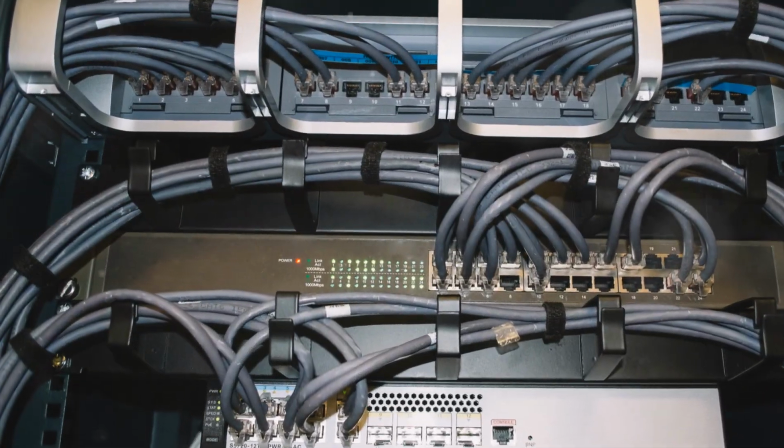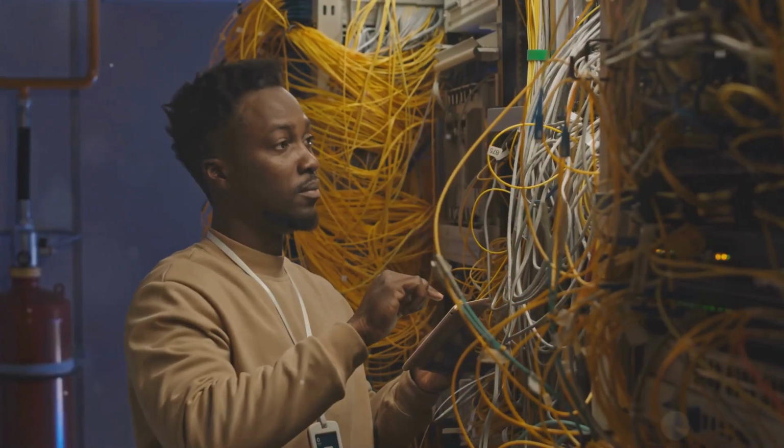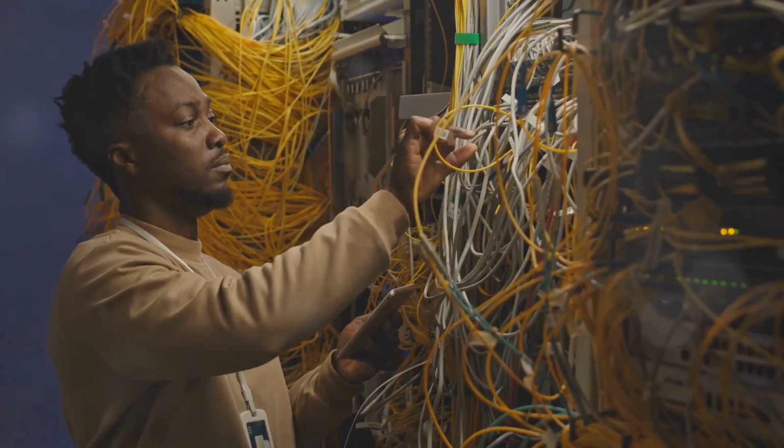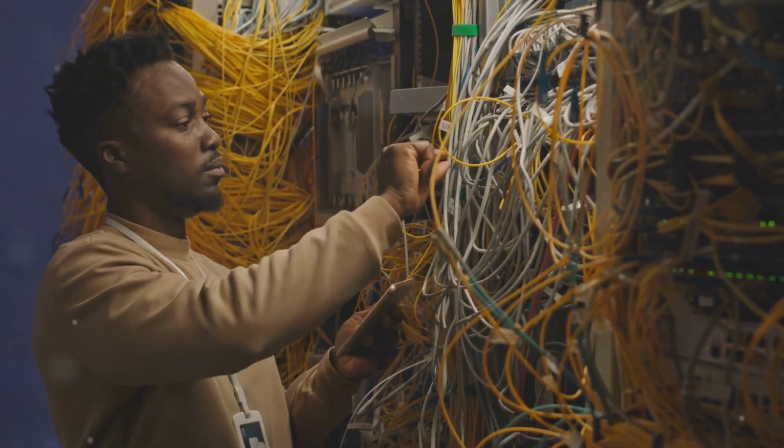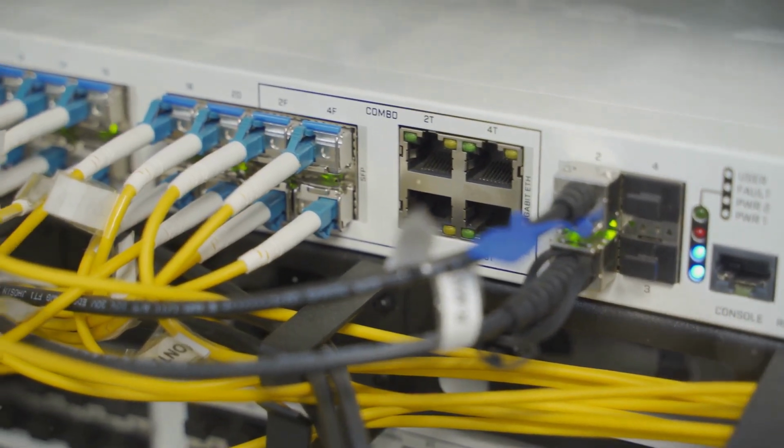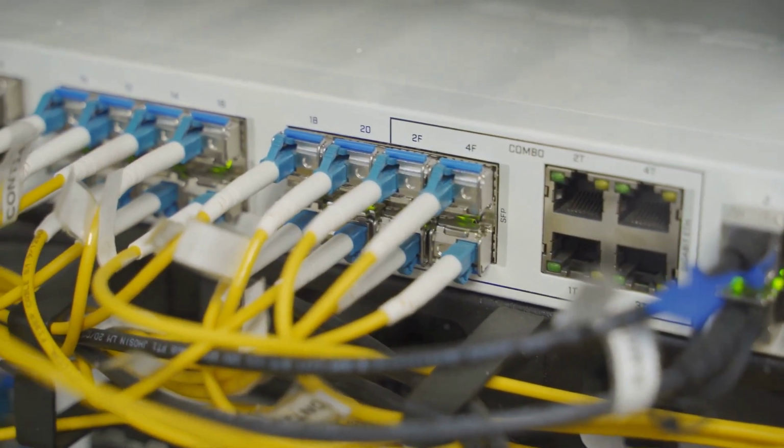Benefits of network broadcasts. Now that we know how network broadcasts work, let's talk about why they're so useful in modern networking environments. One of the biggest advantages is efficiency, which is crucial in large-scale networks.